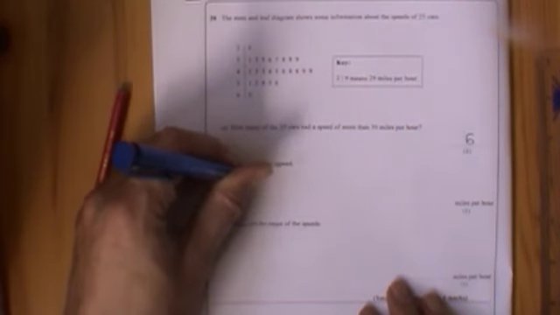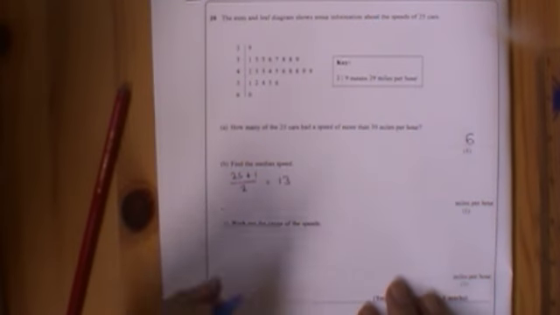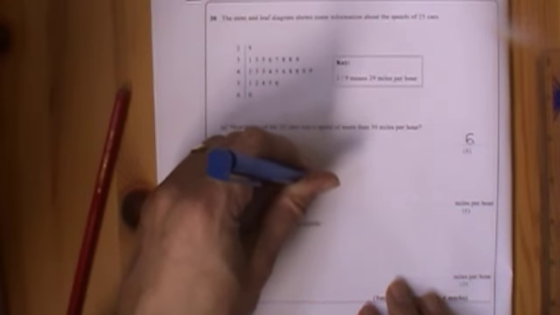Find the median speed. Median means the middle one. So we need to know how many data items there are. It tells us in the question there are 25. If there are 25 numbers, what's the middle number? One quick way of doing that is to add 1 to the number of the cars and then divide it by 2. 25 add 1 divided by 2 gives us 26 divided by 2, which is 13. So the middle car will be the 13th car.